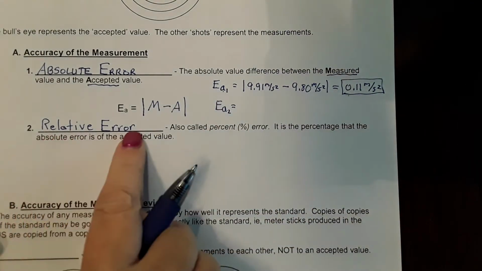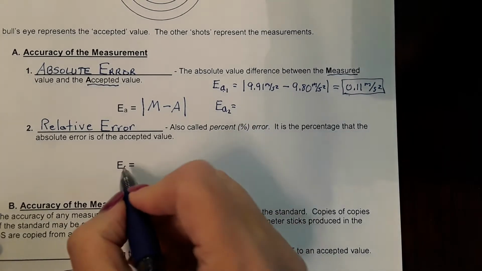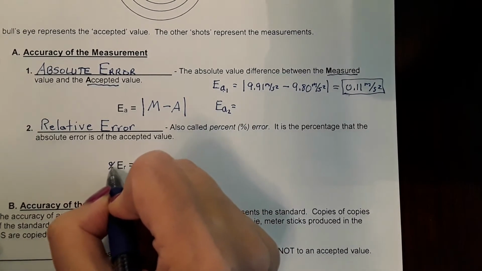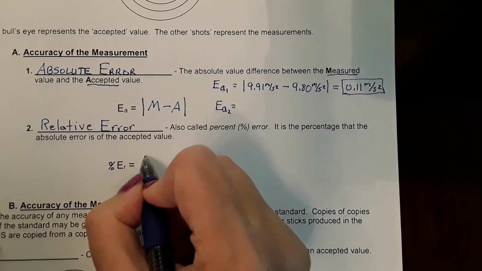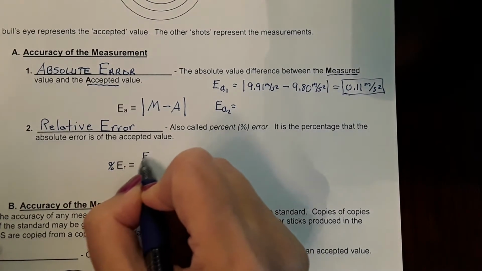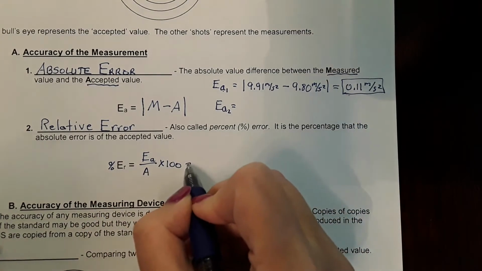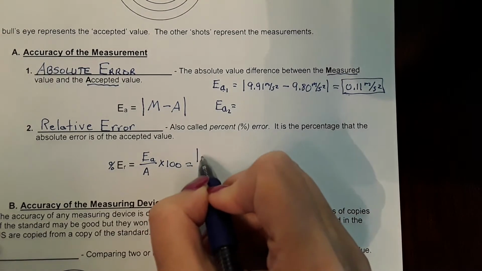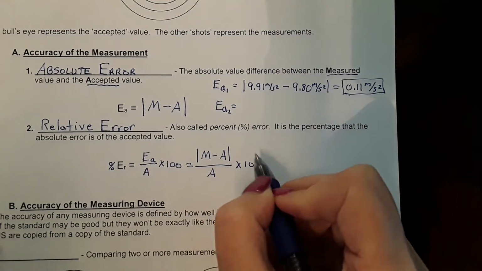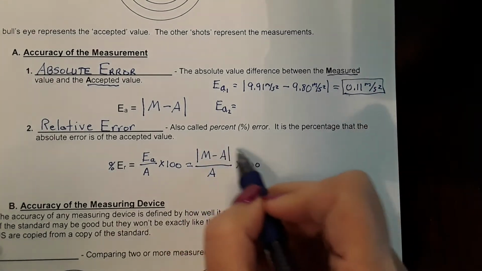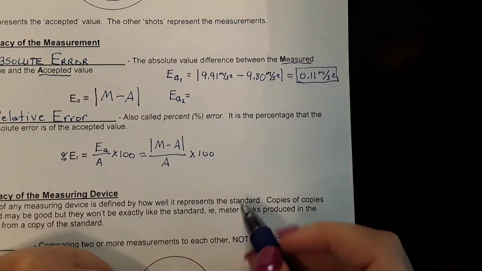Okay, so relative error is what you know from Miss Miller and Miss Elswick as percent error. So percent error, if you want to put a percent right there, you can, but it's still relative error, R-E, okay? And it is basically the absolute error divided by the accepted value times 100. Or if you will, if we substitute, we get the measurement minus the accepted divided by the accepted times 100. So this right here is what we use for relative error or percent error, as you remember it being called.